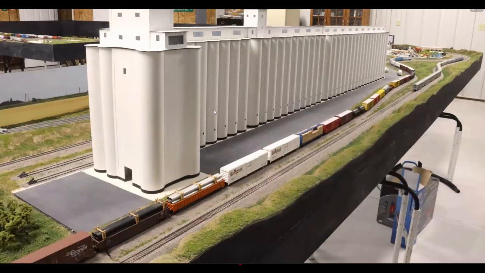Now here is the grain elevator again. All told, you can see the edge of the module is right here. So this is roughly a little over about 5.5 foot long. And it obviously dominates the scenery. So this is what a real grain elevator looks like. And one of you should ask me how I did all these windows up there.